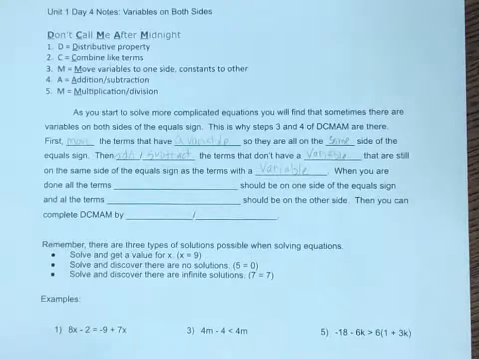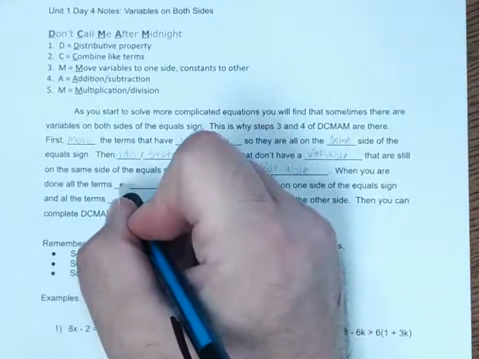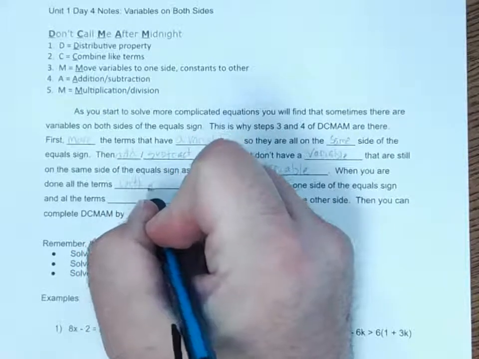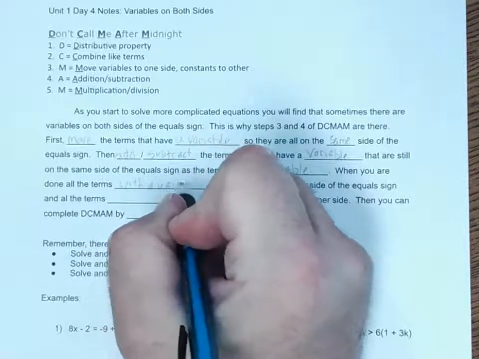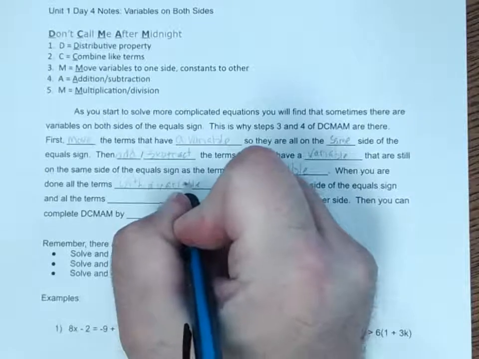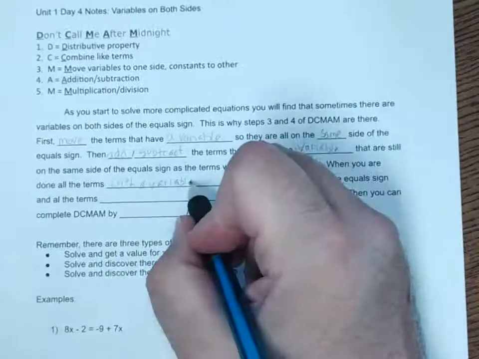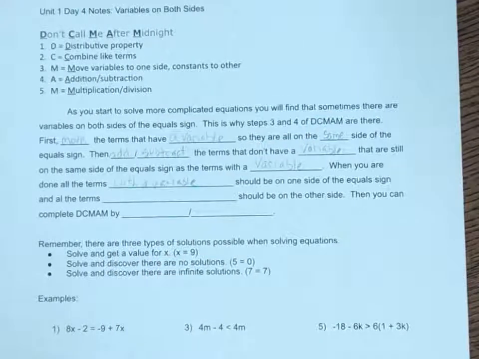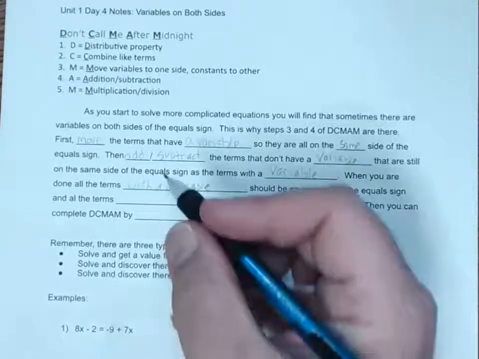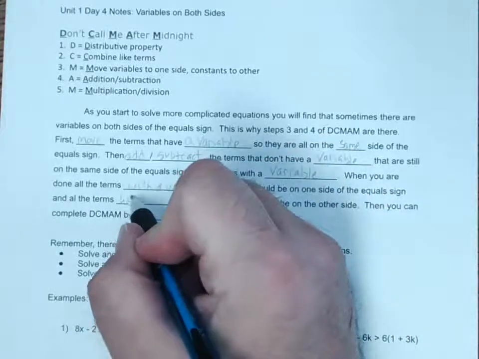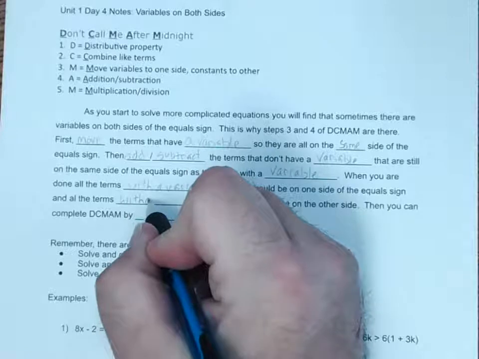We do this so that when we're done, all the terms with a variable will be on one side of the equal sign, and all the terms without a variable will be on the other side.